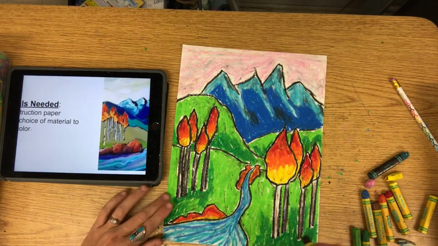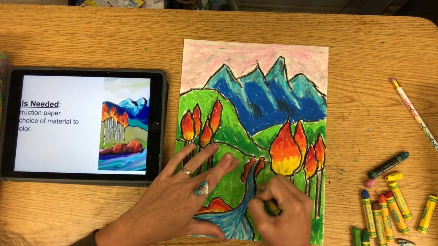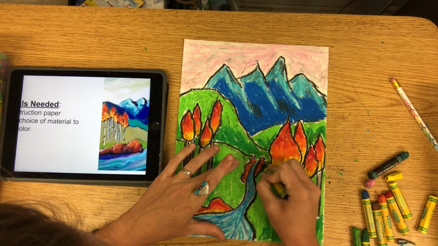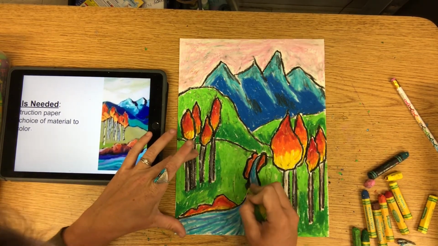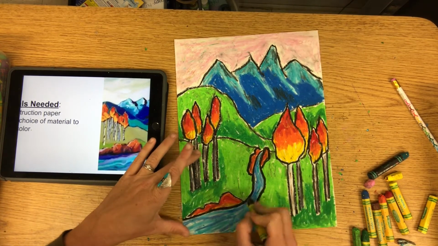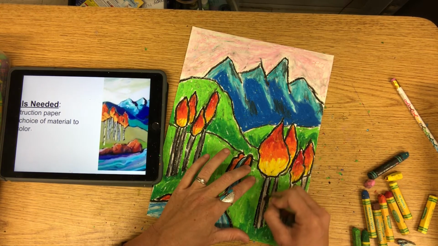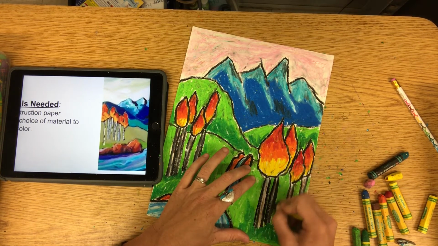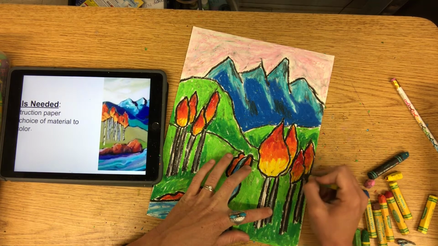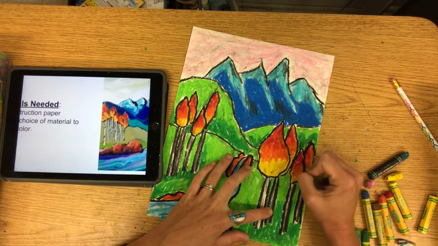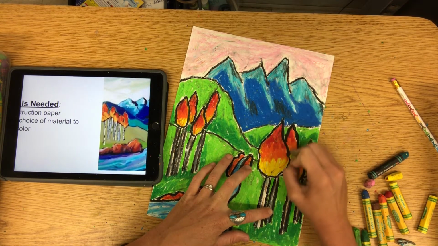All right, and lastly, for some craftsmanship, let's go over our black lines to make them stand out. Just doing a little touch up.